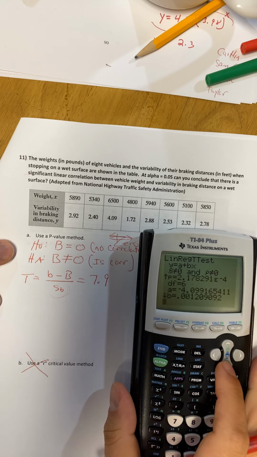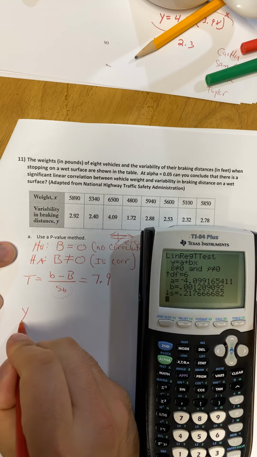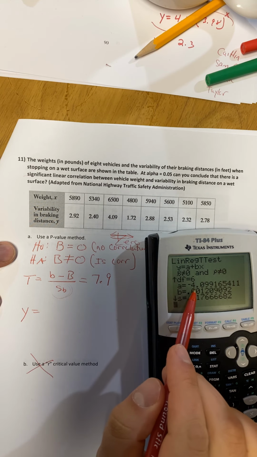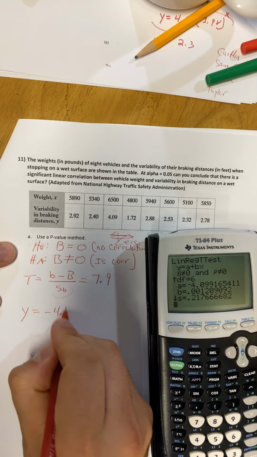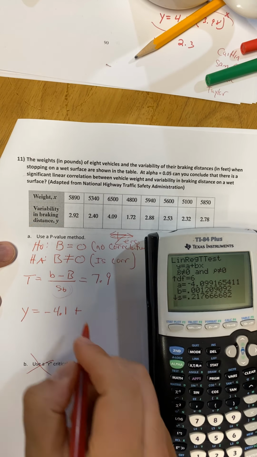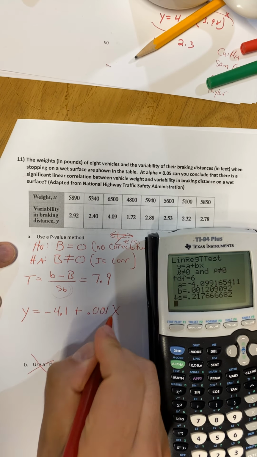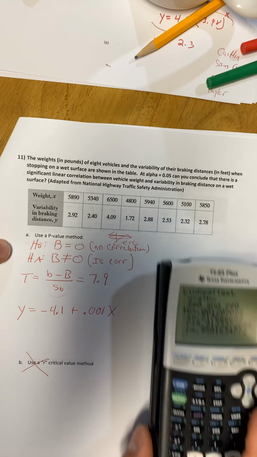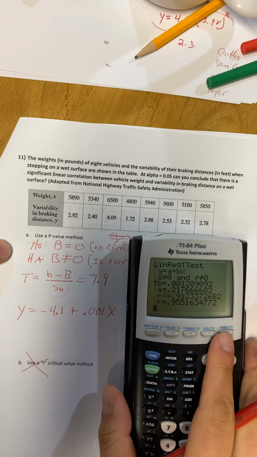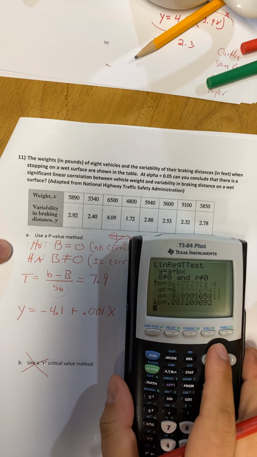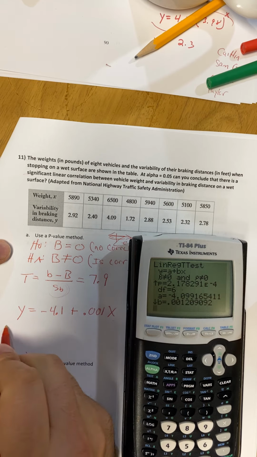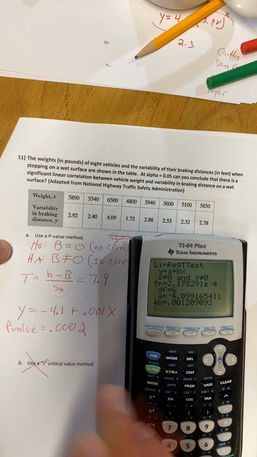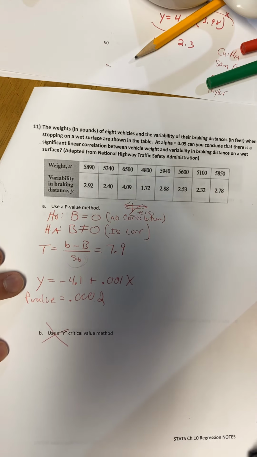All right, I am going to write down the line of best fit, though. That's y equals, now this one, it's a plus bx, so just be careful. So a, negative 4.1, plus b, 0.001, x. So that's the line of best fit. And there's our p-value, there's our r, and there's our r squared, 0.1232.